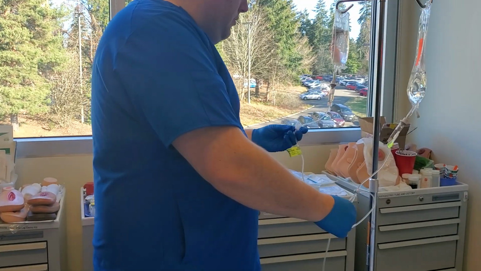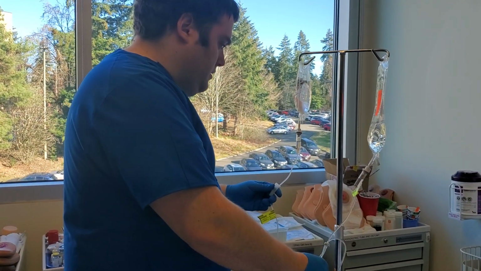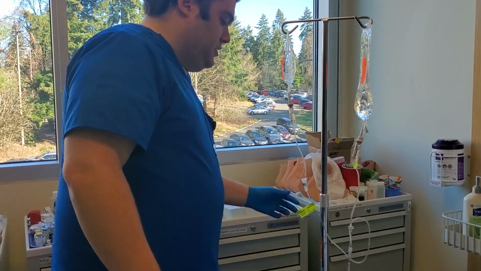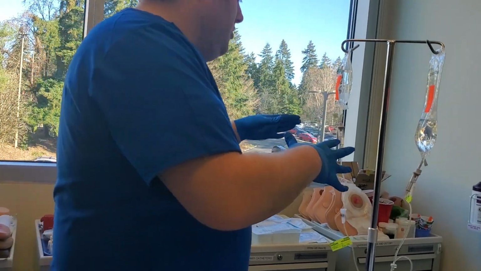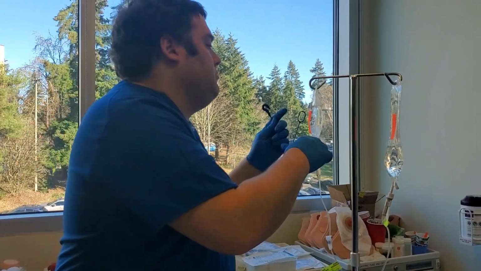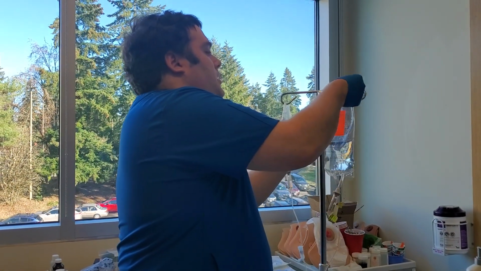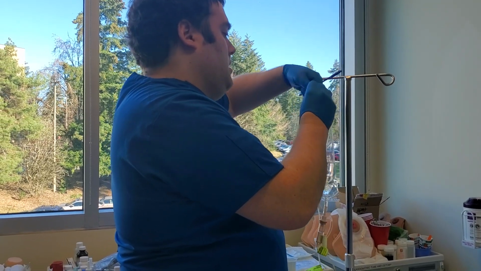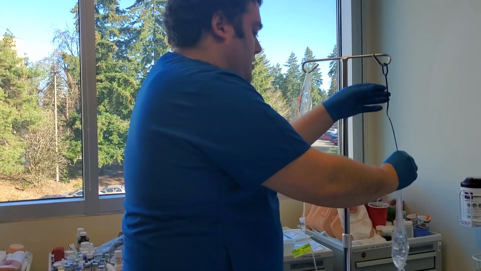Then we'll go ahead and we will open it. And so then we're checking it, if it's going well, observing the flow. We will go ahead. Actually, what we would have done, though, this was an error on my part. We will have gone ahead and hung this. A big error on my part.